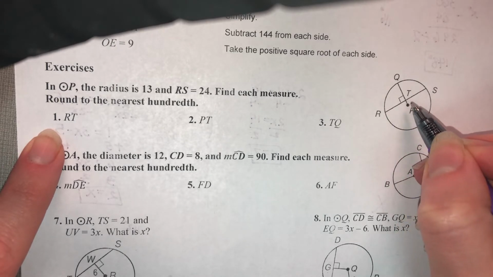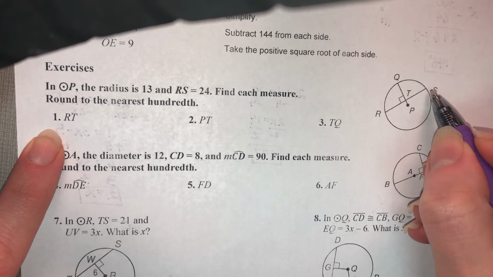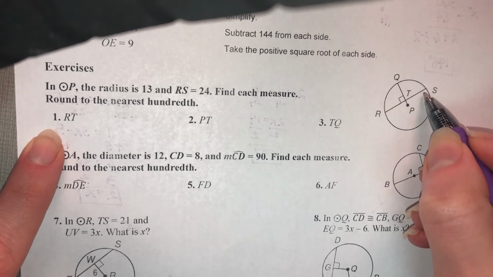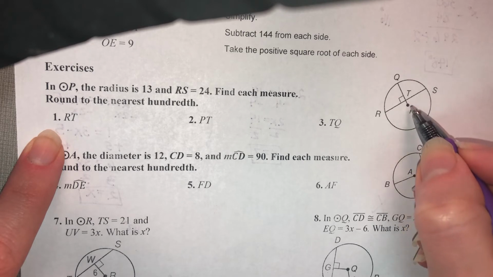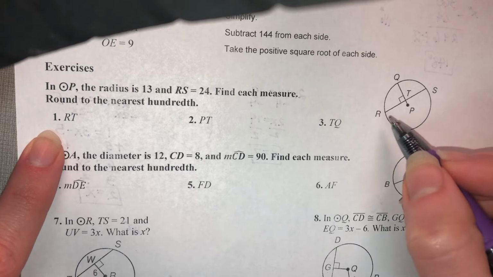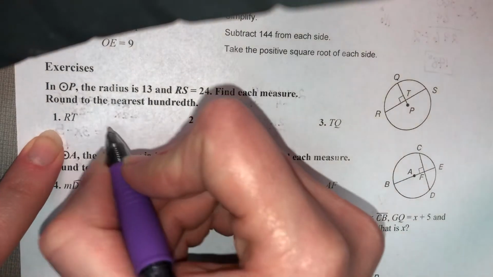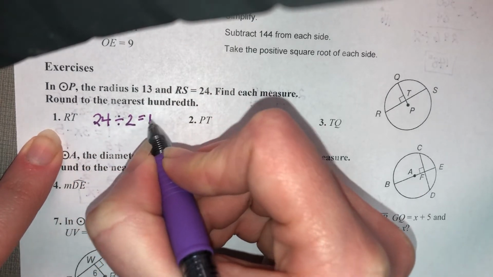Well, we know that RS is 24. And since this is the radius, it is the perpendicular bisector of this chord. Well, it's perpendicular, and it has to travel through the middle since it's the radius. So that means that RT is going to be half of RS. So we can just take 24 divided by 2, and that will give us 12.